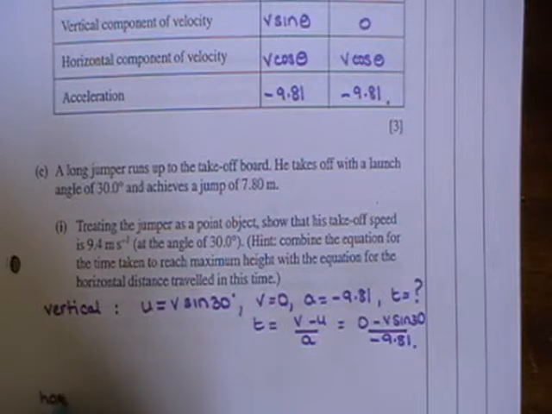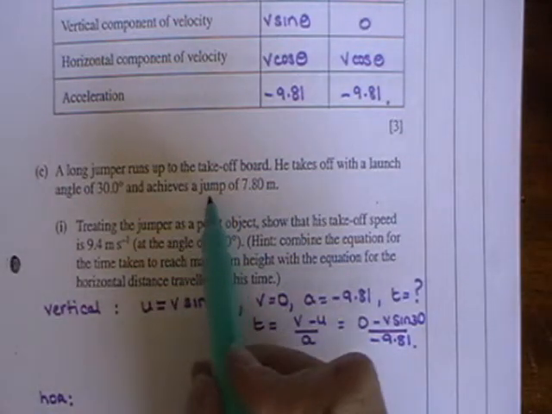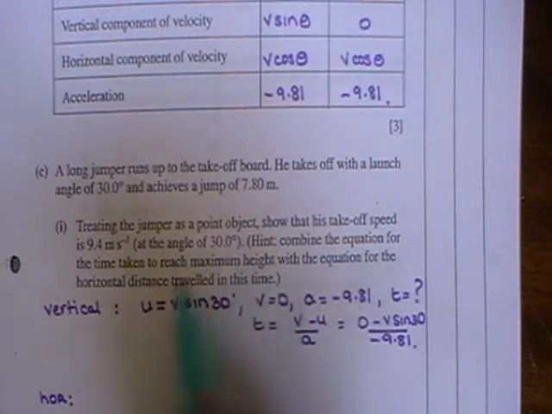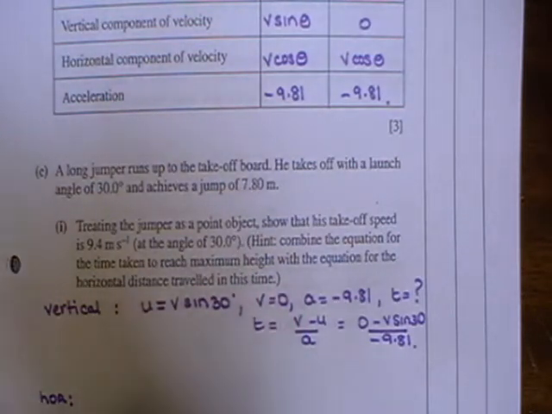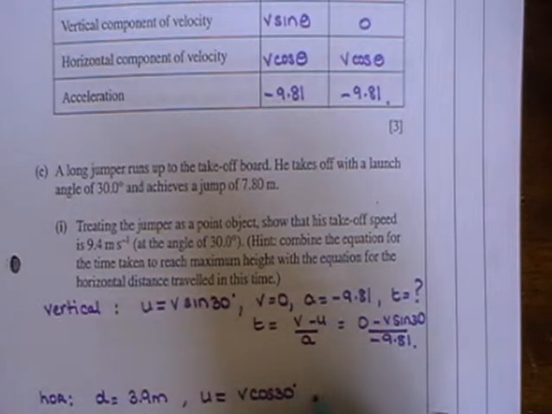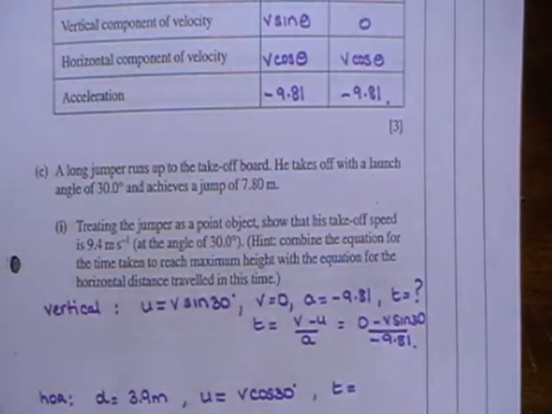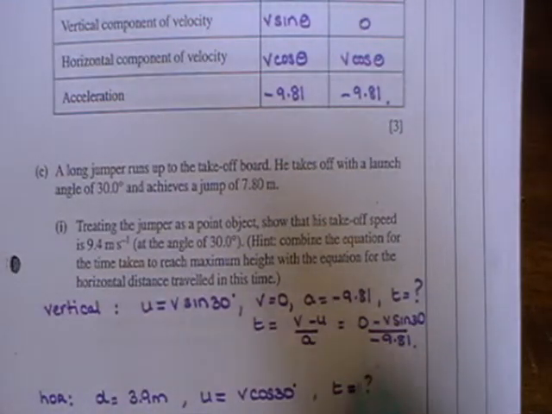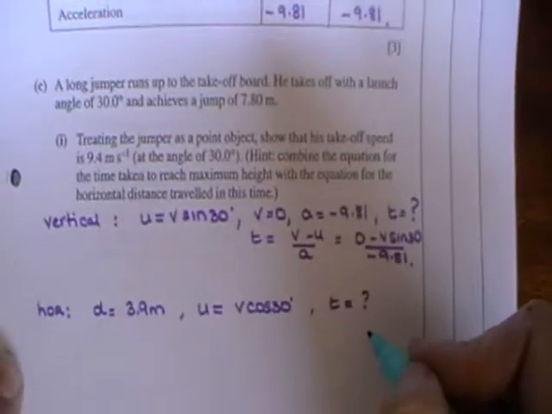Horizontally, we're actually getting the range to halfway position because that's where his maximum height is. And so the distance travelled is half of 7.8, which is 3.9 metres. The takeoff speed and the speed throughout, I'll just call it U, is equal to V, which we're trying to find out, and it's the cos of 30 degrees. And we don't know the time, but we do know that the times for the horizontal and vertical parts of that motion have to be exactly the same.